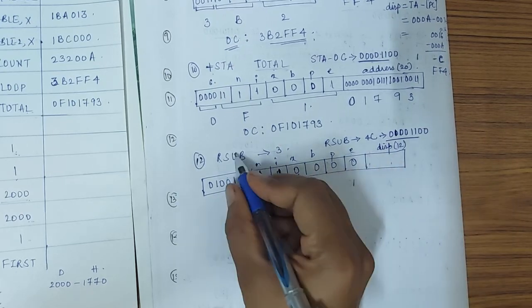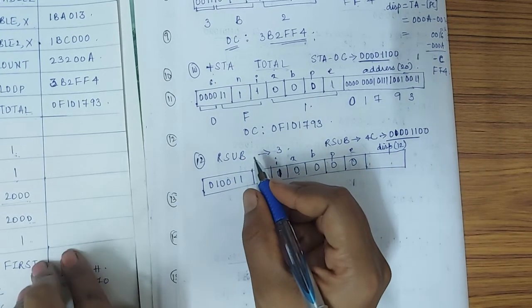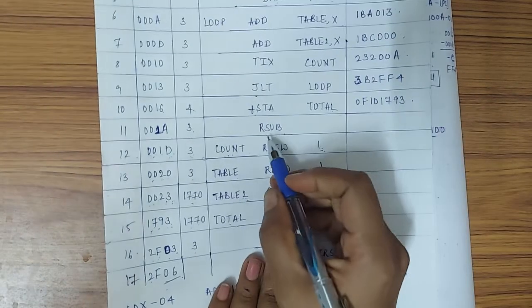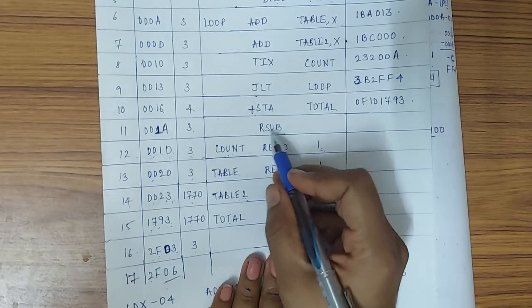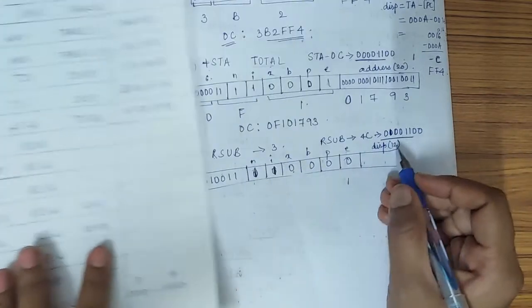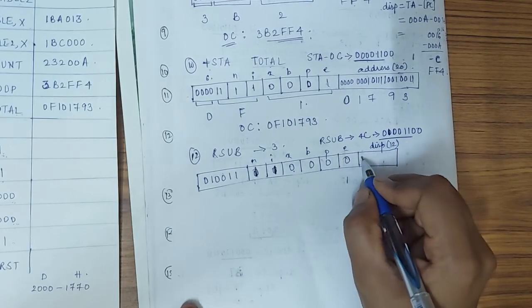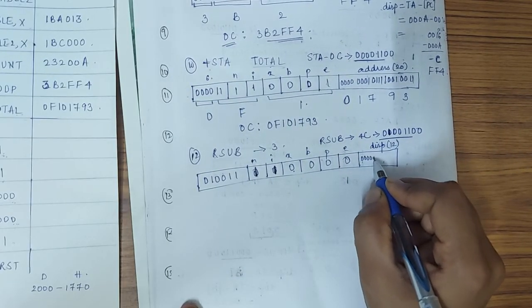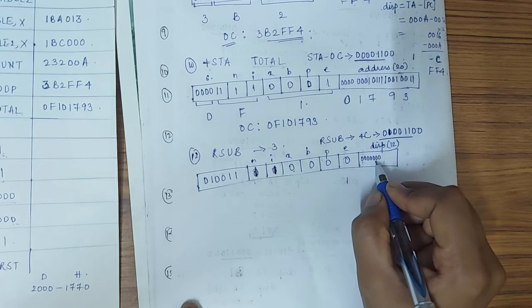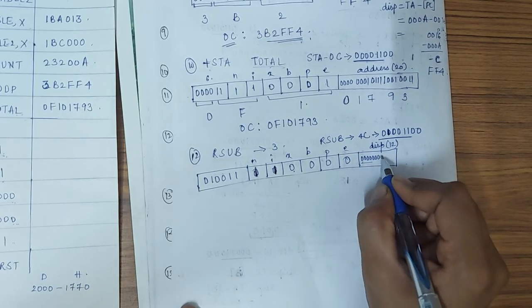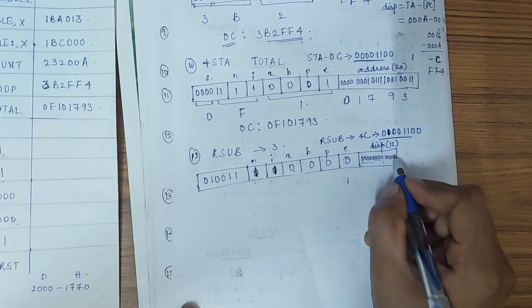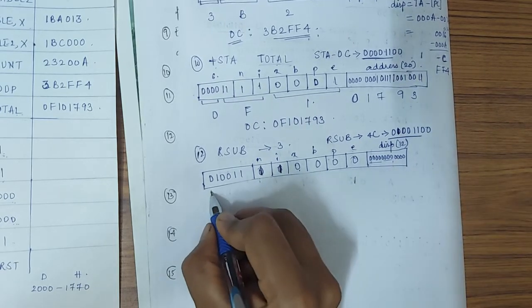And the displacement, since there is nothing present over here, no calculation need to be done. It is just return to the caller. RSUB means that. So displacement will be 0. Fill it up with 12 zeros. Okay. So generate the object code now.